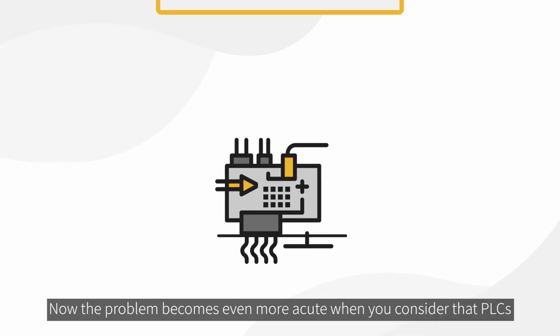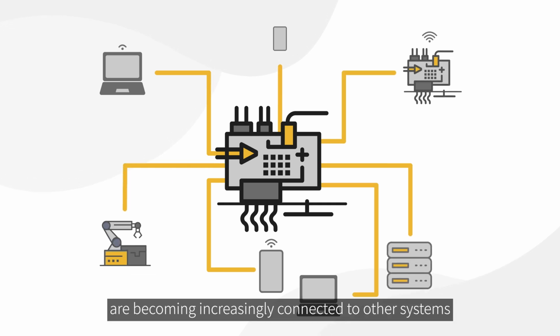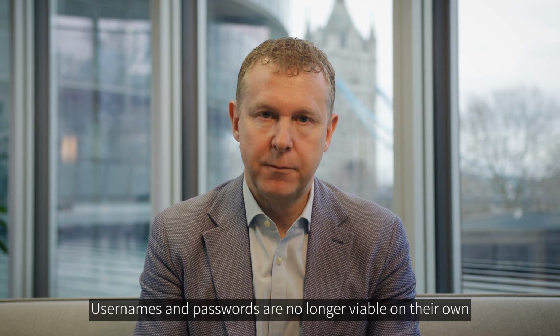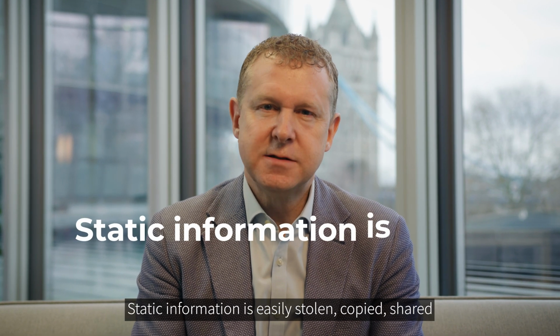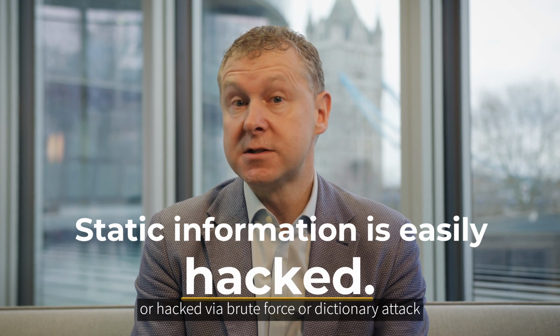Now the problem becomes even more acute when you consider PLCs are becoming increasingly connected to other systems. Usernames and passwords are no longer viable on their own. Static information is easily stolen, copied, shared, or hacked via brute force or dictionary attack.